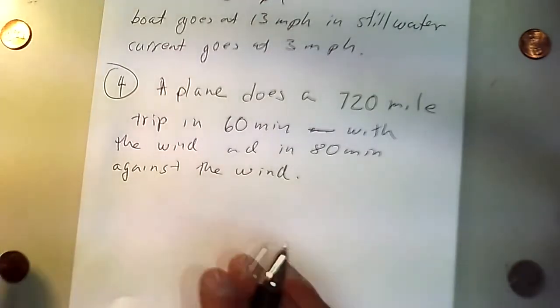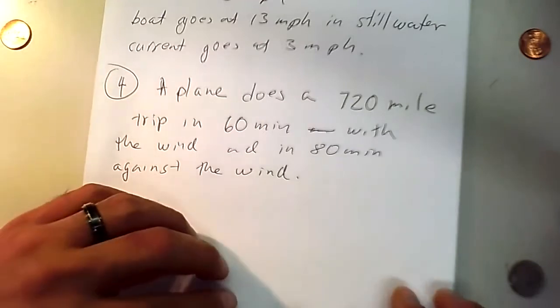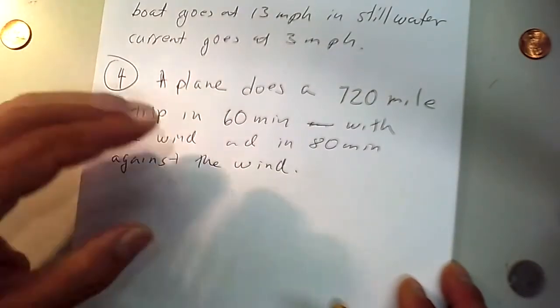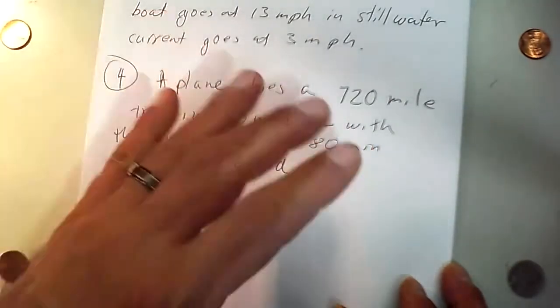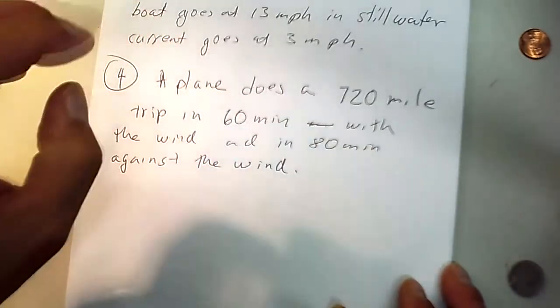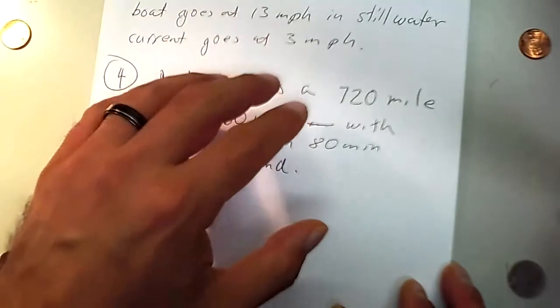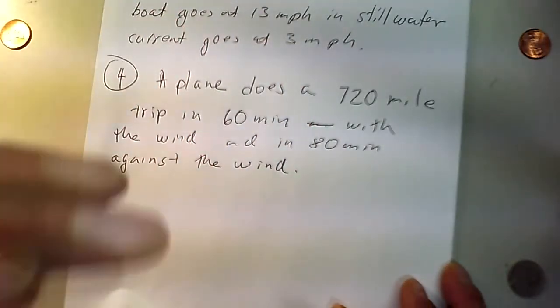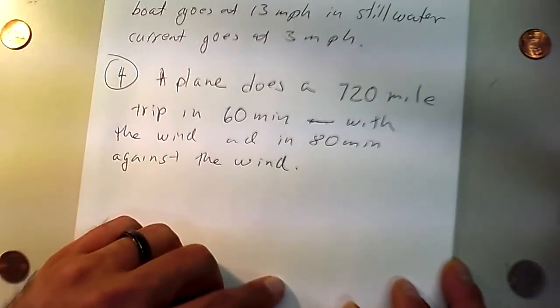Even if the engines are running at the same power, because the wind is helping, we're going to be in the air less time, and we're going to spend less fuel.